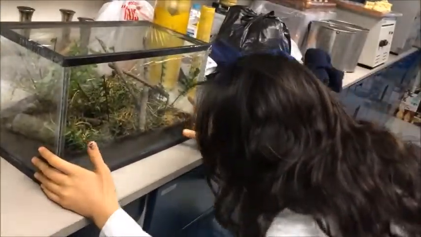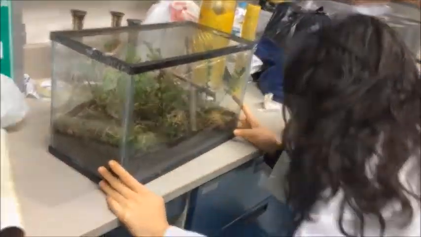Before starting, make sure the fish tank is clean and there are no soap residues.